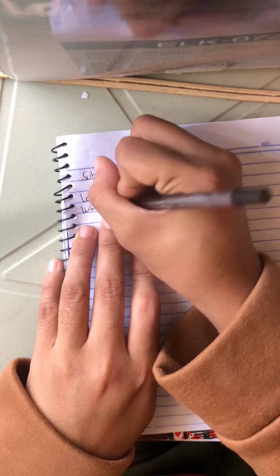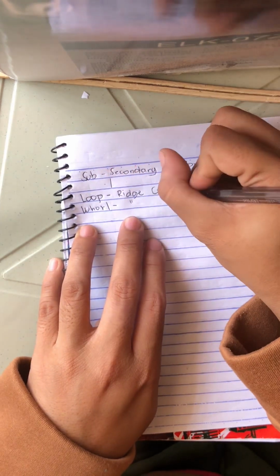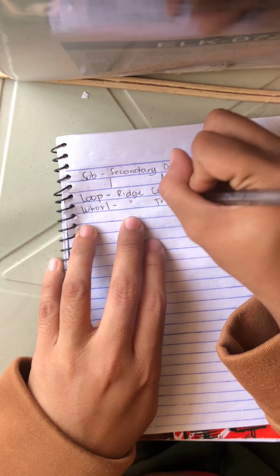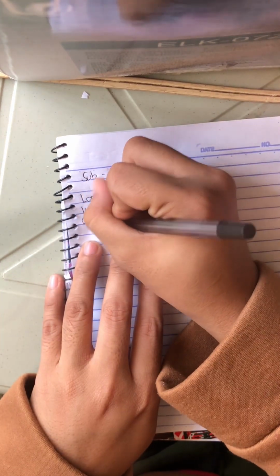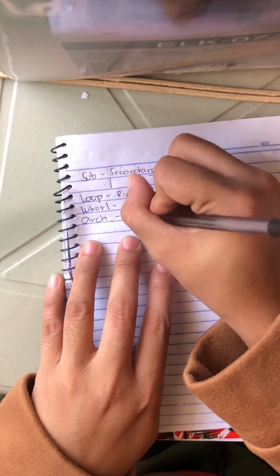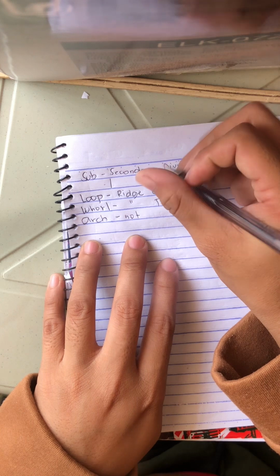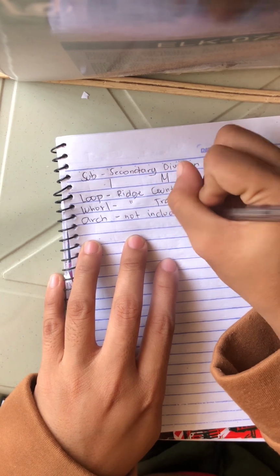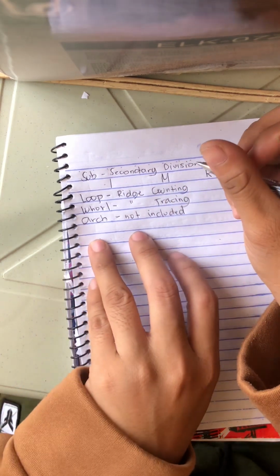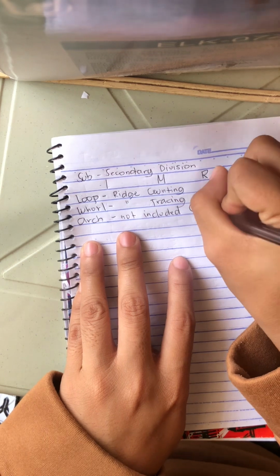And for whirl naman, whirl pattern, we have the ridge tracing. At ang arc po ay hindi po siya kasali sa sub-secondary division for the computation in our solution. It is not included. So, ang gagamitin natin for the arc is the symbol of dash.